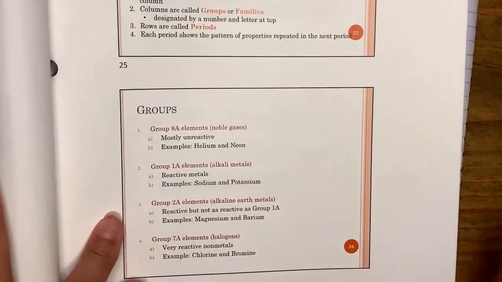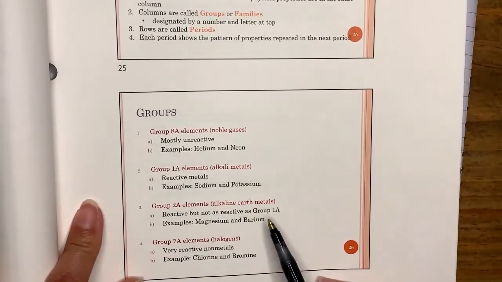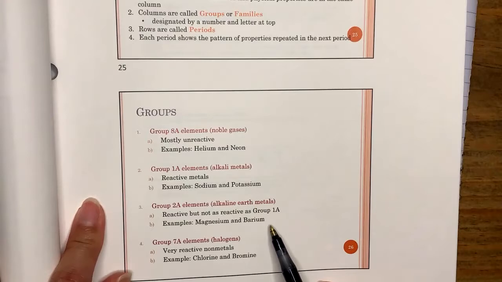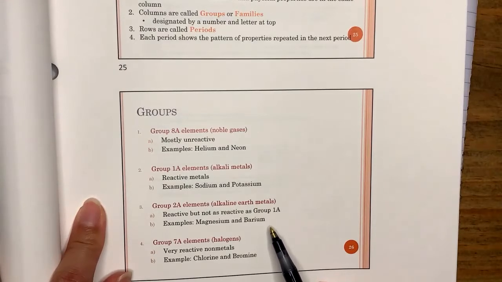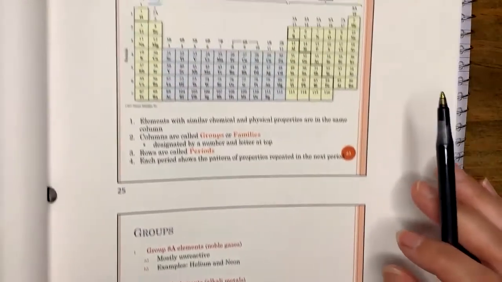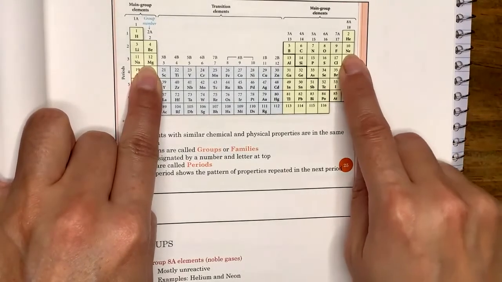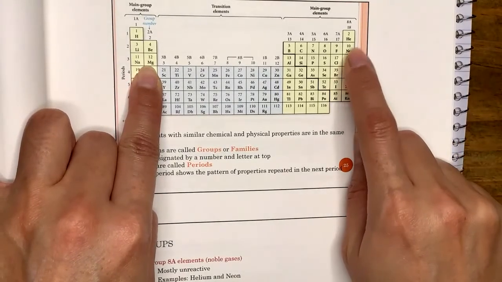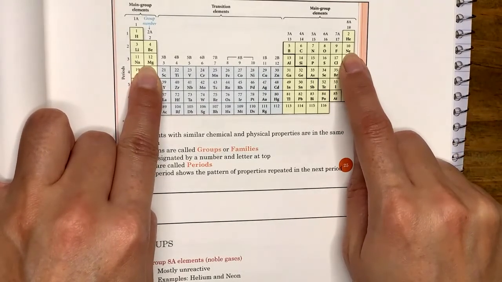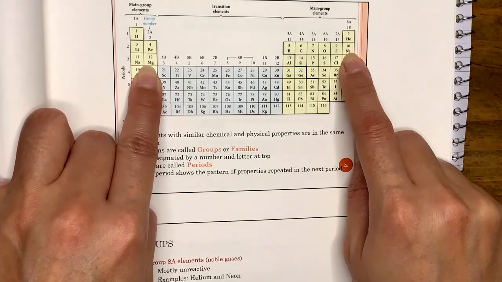Now group 2 are called alkaline earth metals. They're reactive, but not as reactive as group 1. Okay, why? Because they are 2 away from perfection. Magnesium has 12. It needs to have 10 electrons. It's like, well, I'm 2 away, so I guess I could remove one and remove another one.